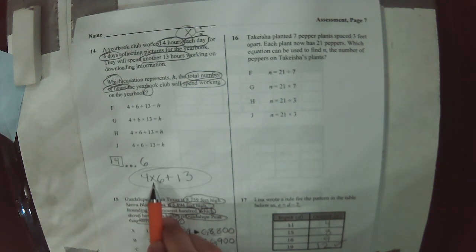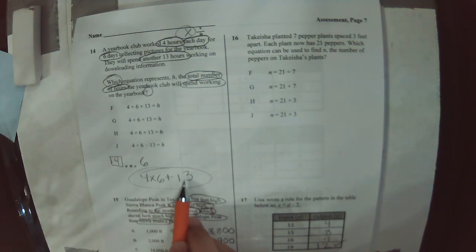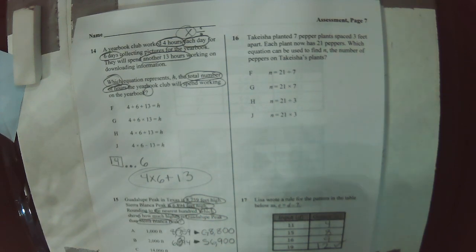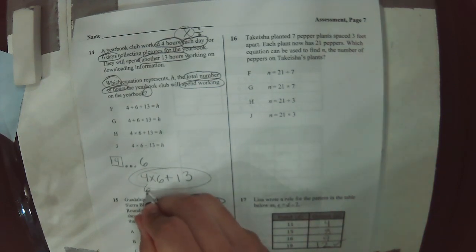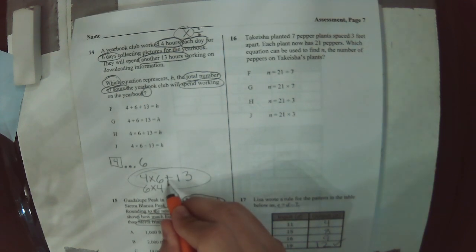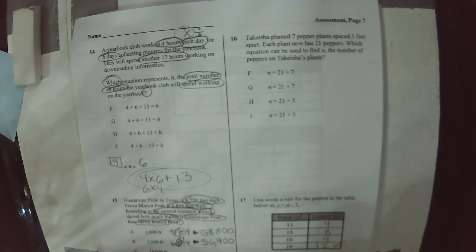So this is what I need to find. 4 times 6 plus 13. Now remember, multiplication doesn't matter which number comes first. So I could have 4 times 6 or 6 times 4. But I need to have plus 13.